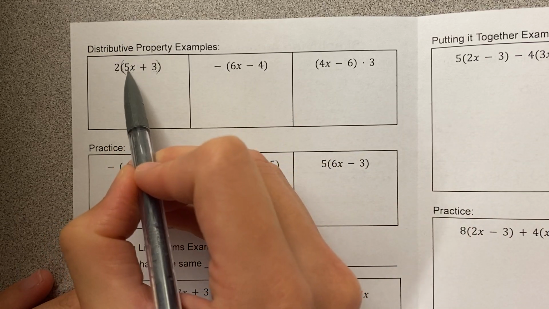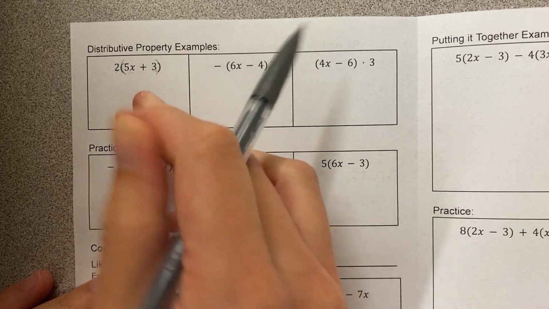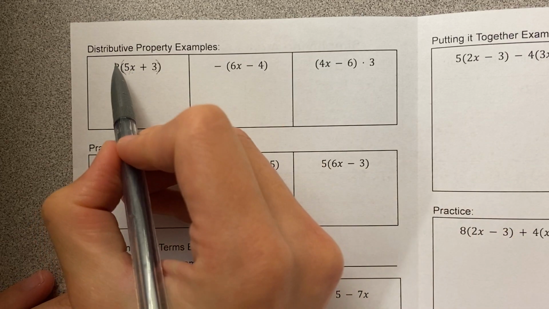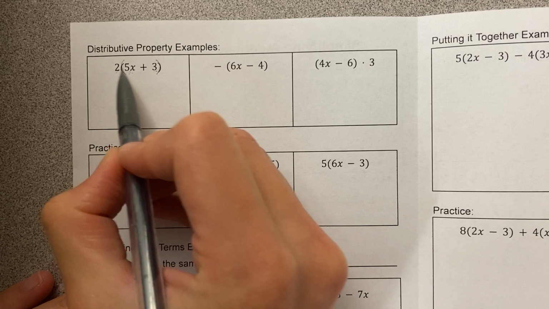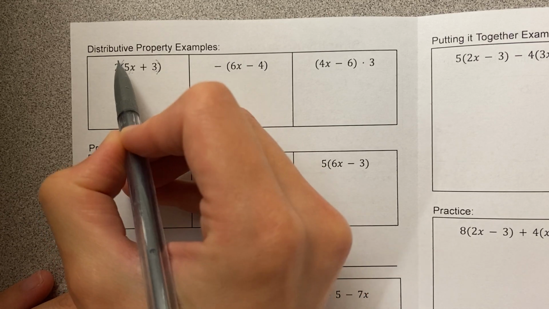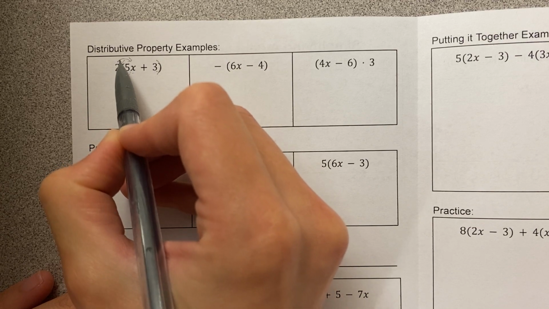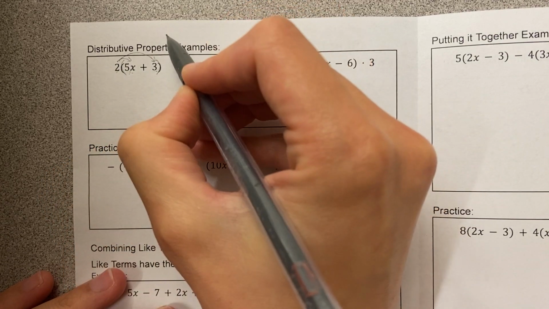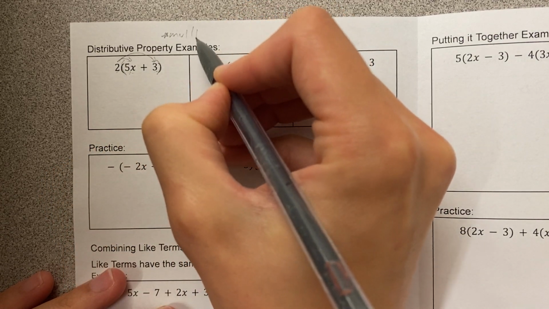Because if we had order of operations, if this was just 5 plus 3, we would do that first, but we can't. So instead what we do is we say, okay, 2 is being multiplied by this and it's being multiplied by this, right? It's being multiplied by everything inside the parentheses. So we're gonna multiply and multiply, okay? We are multiplying. We are not adding.